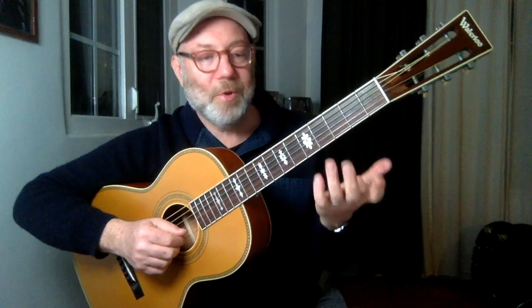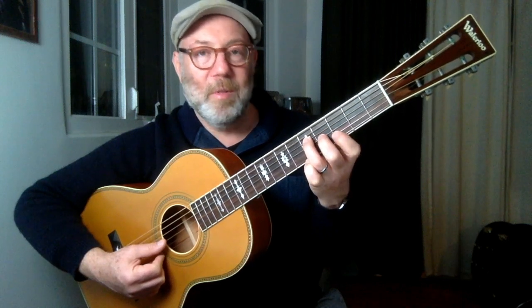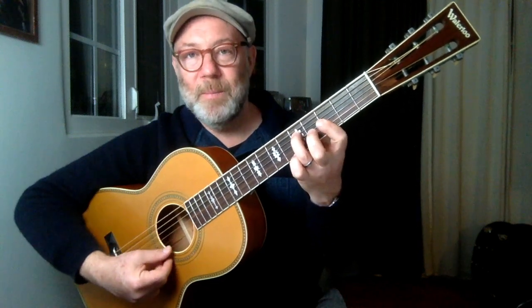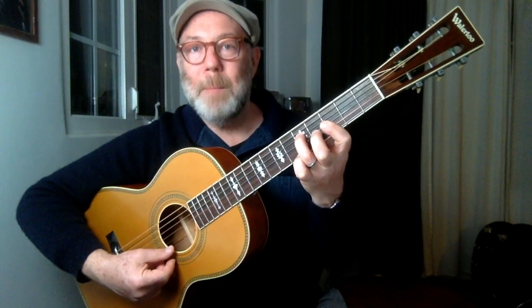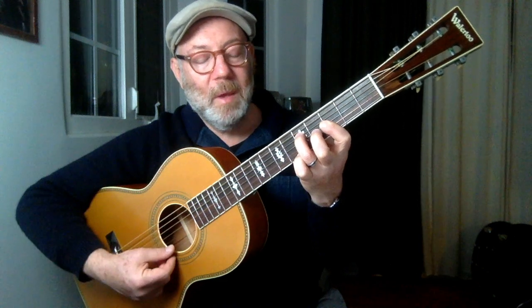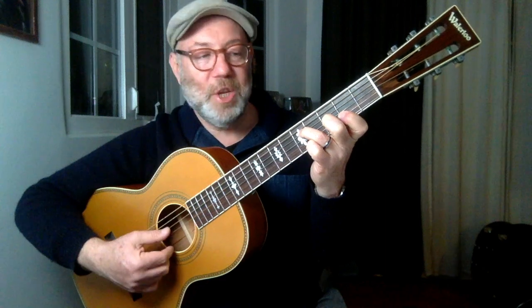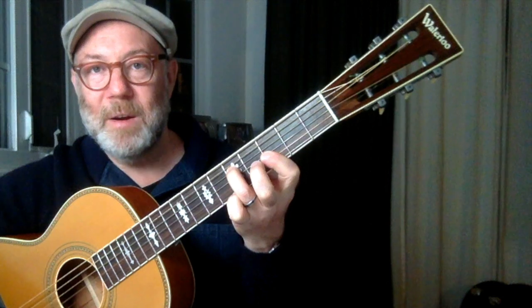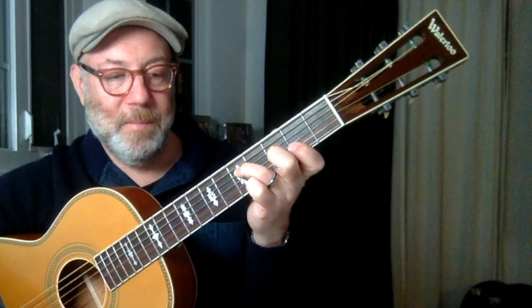So let's look at our triads. Triads are 3-note chords. We'll start there. So there's G major, and we're never going to alter the root, but we can alter the 3rd and the 5th in some different ways. If we flat the 3rd, that gives us G minor. If we flat the 3rd and the 5th, that gives us G diminished. So G major, G minor, G diminished.